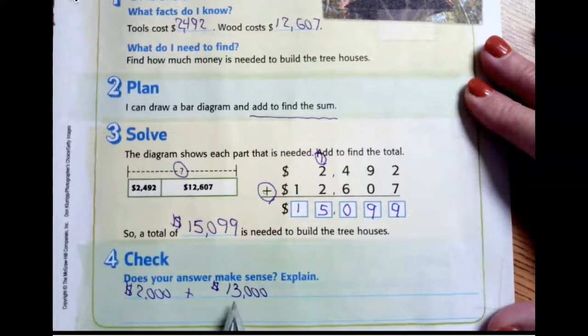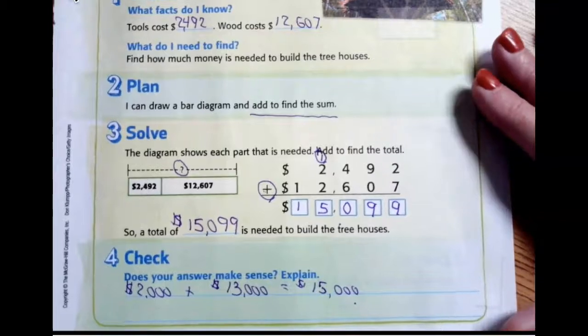And if I add 13,000 plus 2,000, I have about $15,000. And then the question is, does that make sense? Okay. The estimate is close to that. So then, yes, my answer does make sense. And at that point, I'm good to go with this problem.